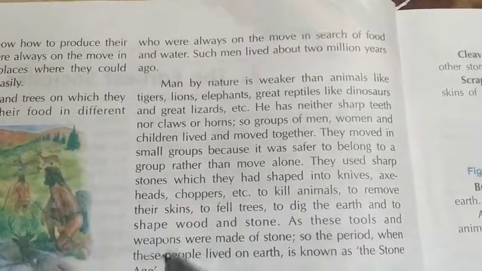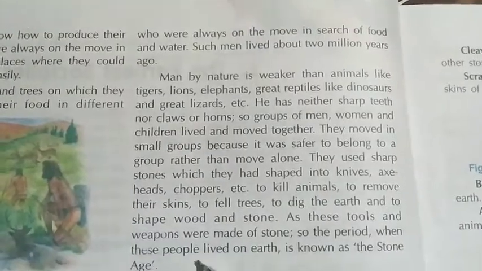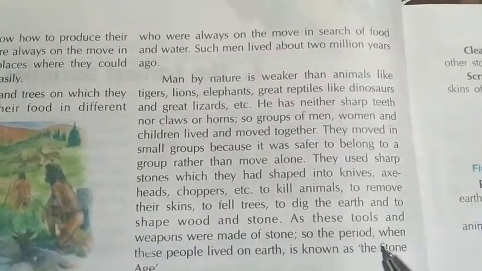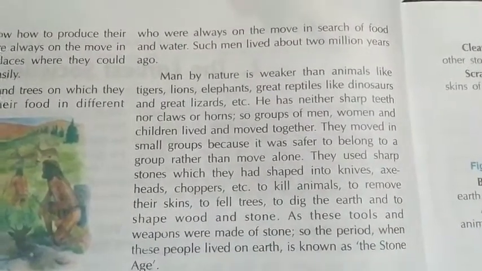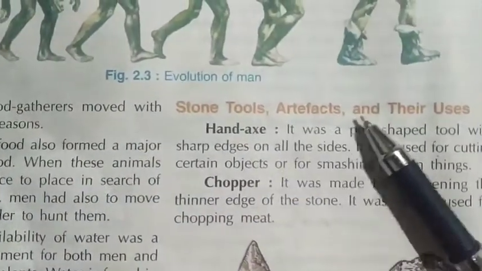These tools and weapons were all made of stone. Okay, so the period when these people lived on earth is known as the Stone Age. Alright, and let's see those stone tools, artifacts, and their uses.